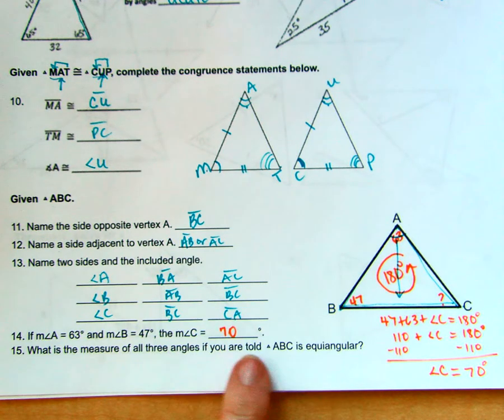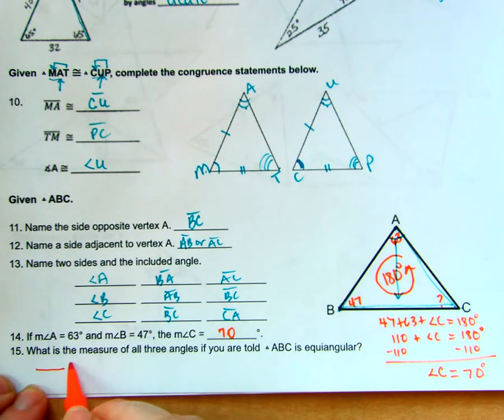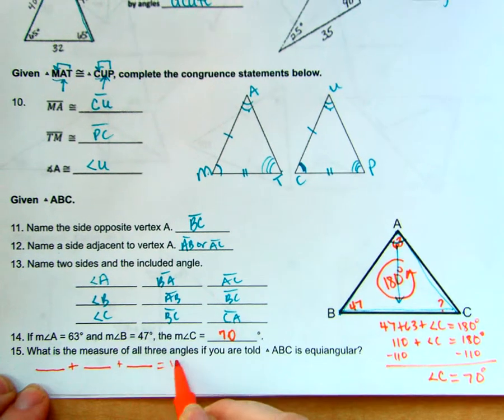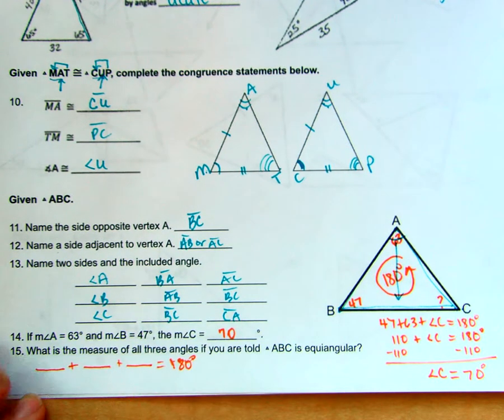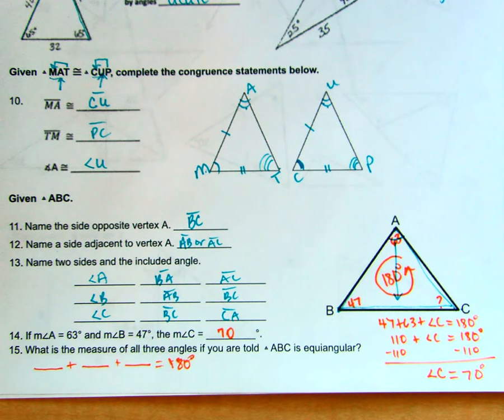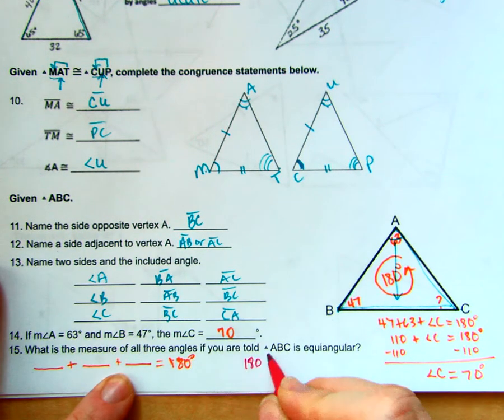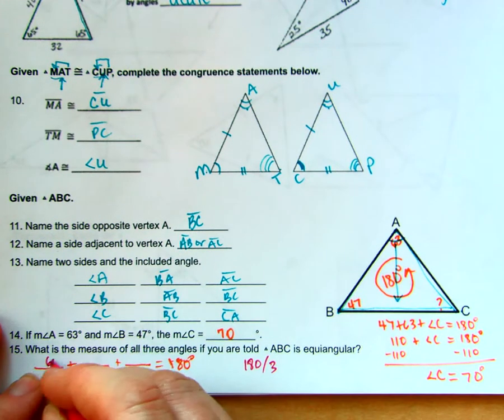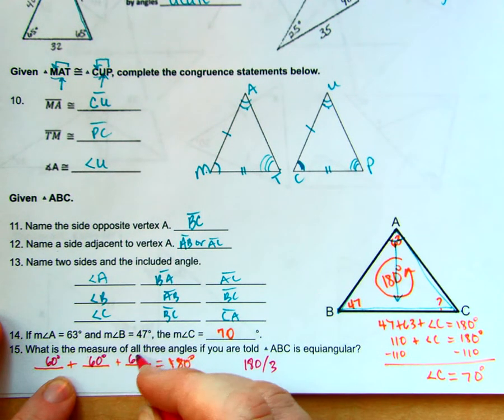Then 15 says, what are the measures of all 3 angles if you are told it is equiangular? So basically what I'm looking for here is something plus something plus something has to be 180, and they all have to be the same. So I could say, what if they're all 50? Well, 50 plus 50 plus 50 is 150, not 180. What if they're all 60? Well, 60 plus 60 plus 60 is 180. So you're looking for what can I add 3 times to get 180, or just take 180 and divide it into 3, and that's going to give you 60, 60, and 60.